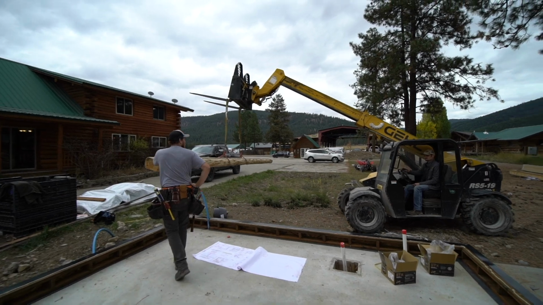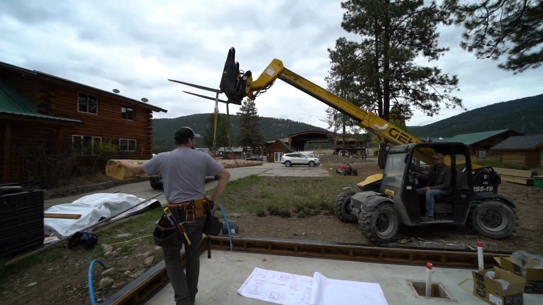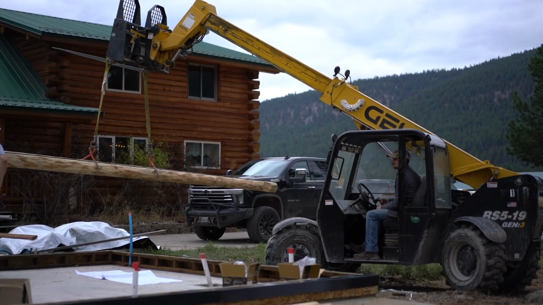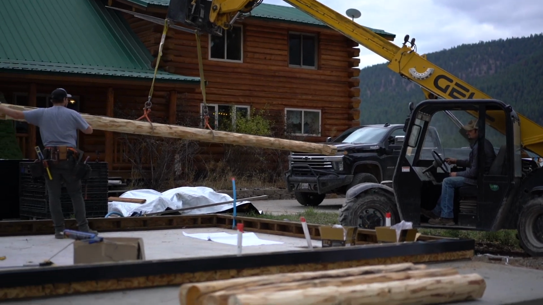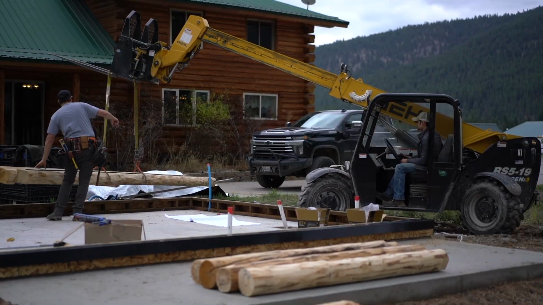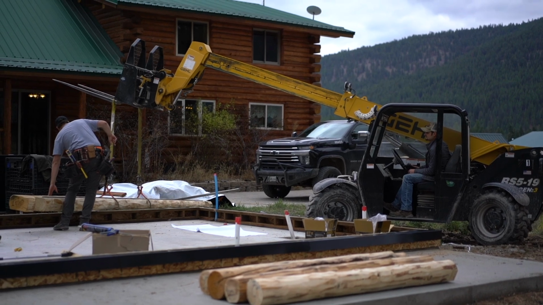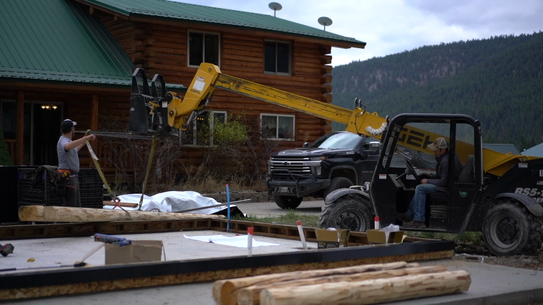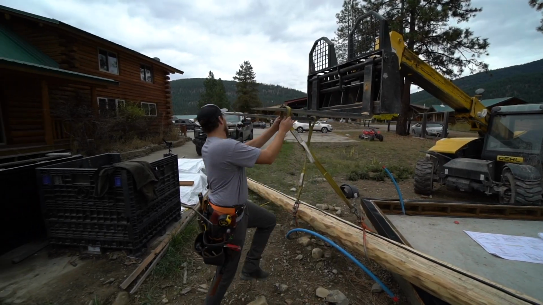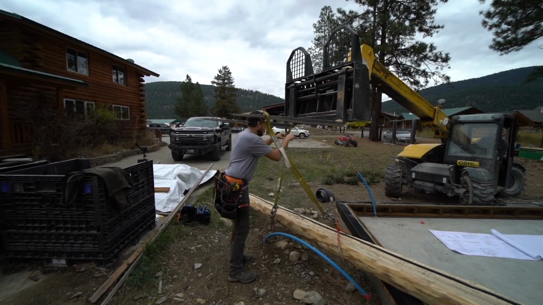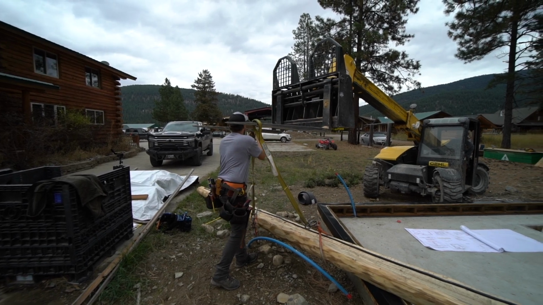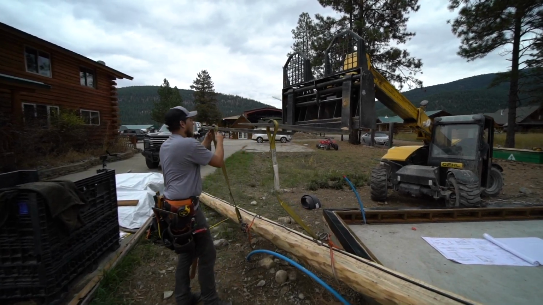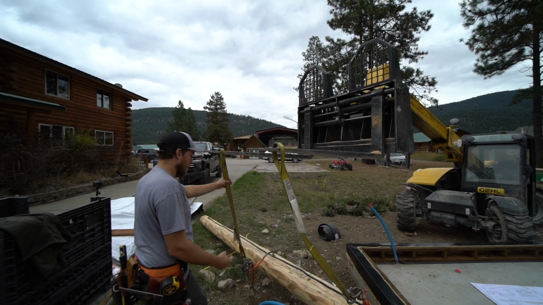Hopefully we can reach far enough. Might have to put them at the end of the forks. Set it down just like right here. Okay, tilt down. Go in. Okay.